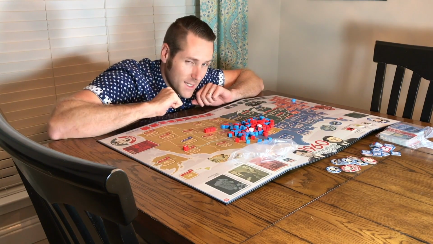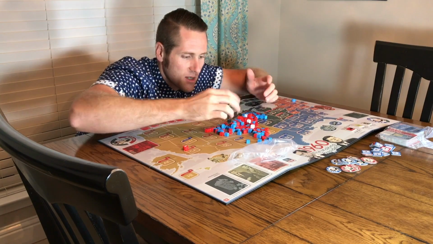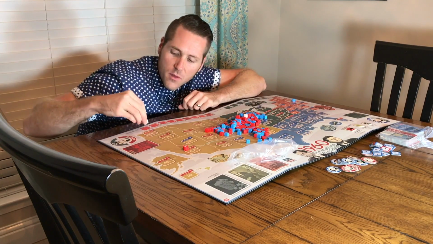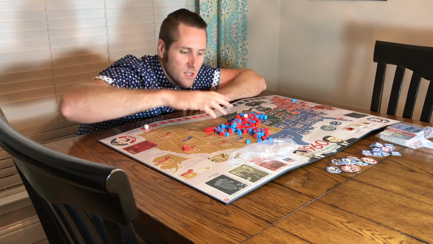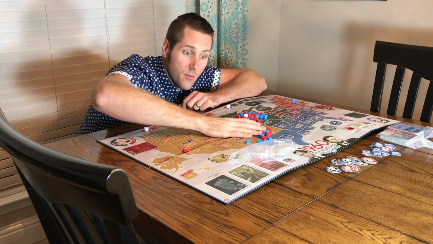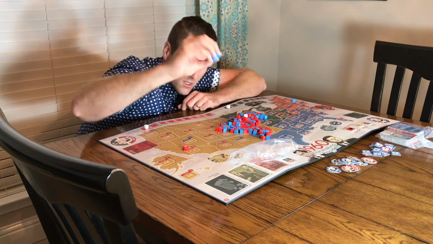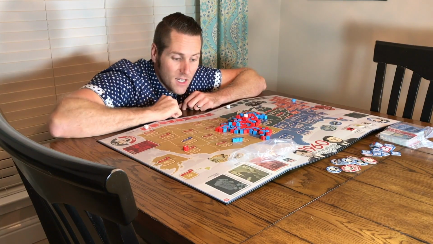We'll talk about what a support check is in just a minute. These cubes represent the support. Also, the white cubes go up here for your turn track and your phase track. The rest of these would go off the board, 12 of each color, 12 blues and 12 reds would go into the bag to seed it.